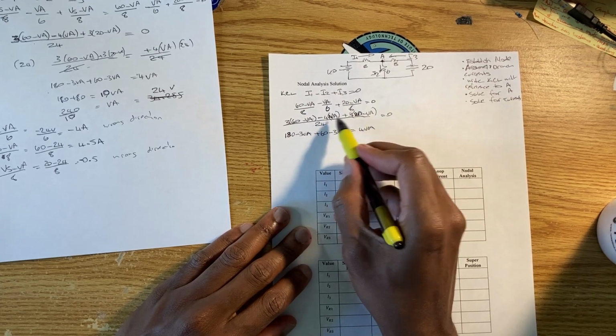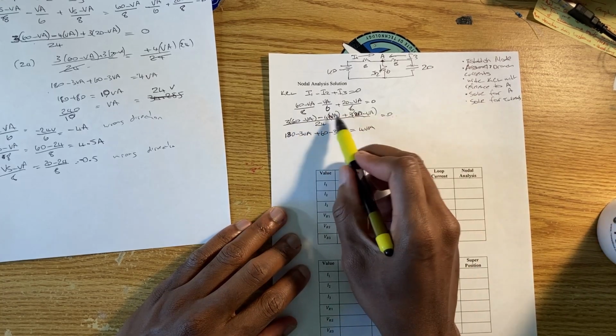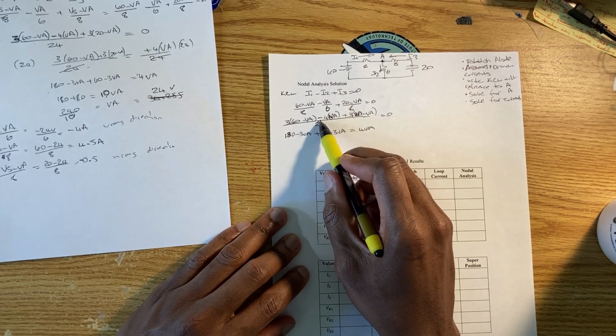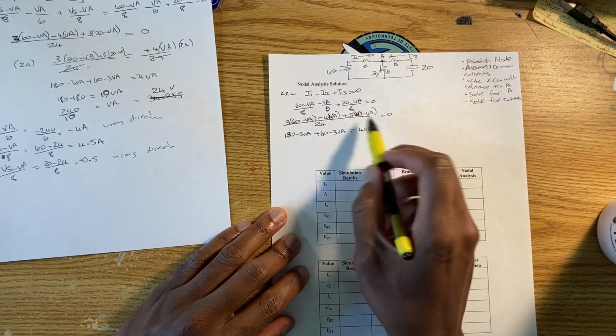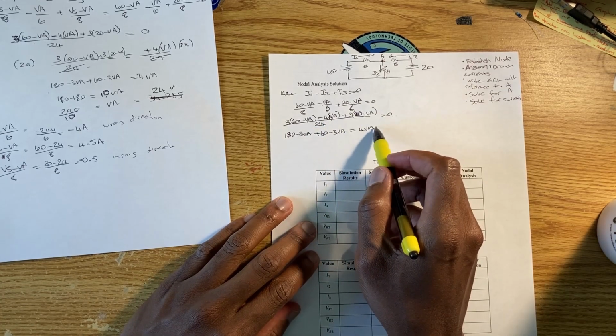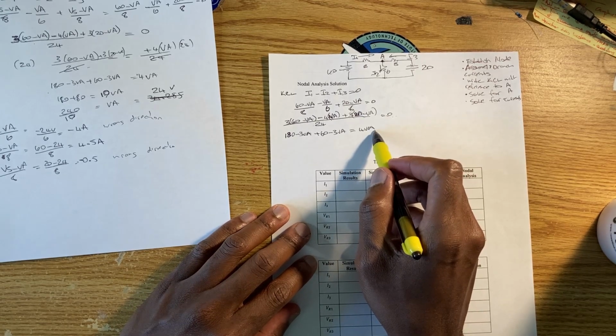Now again, the 4 goes on this side, it becomes 4 over 24, and all of this will still be over 24. Of course, this is going to cancel out. If we multiply both sides by 24, then the 24 at the bottom will cancel out. Our next step is to solve for VA. So what is VA?